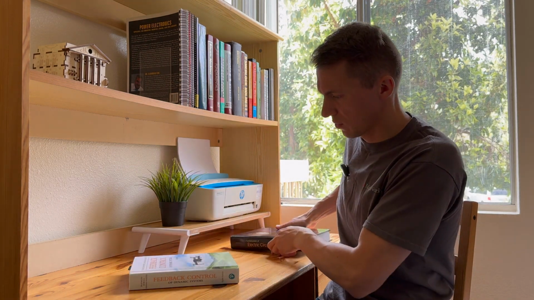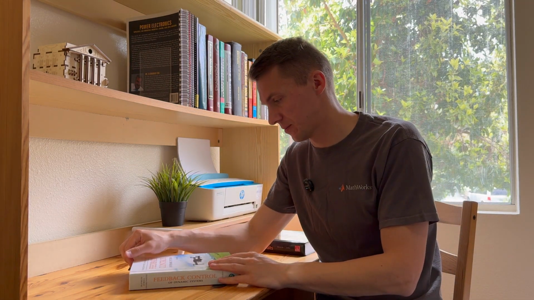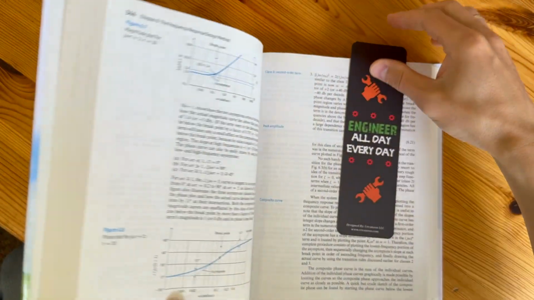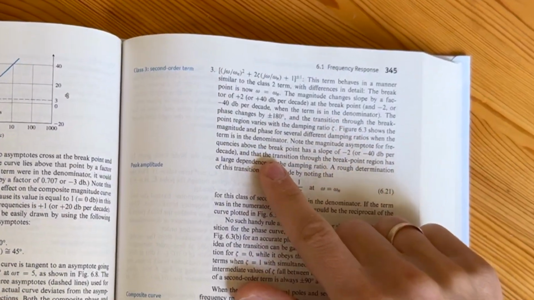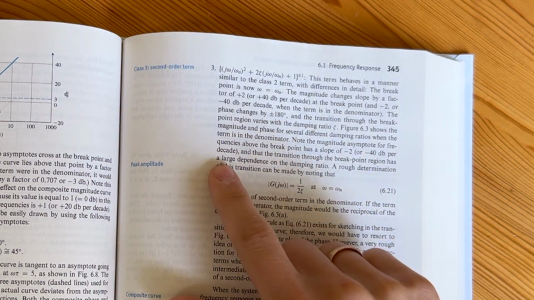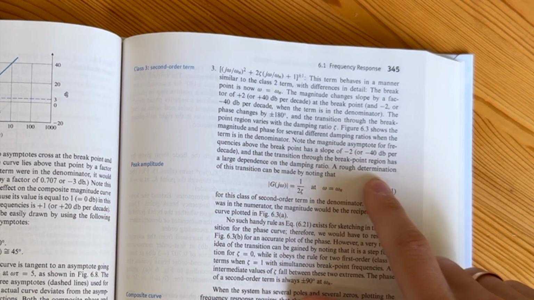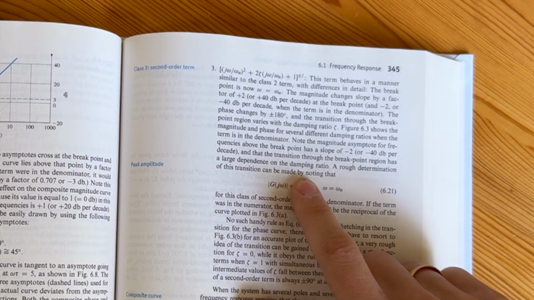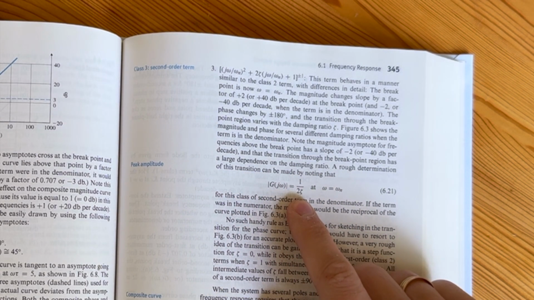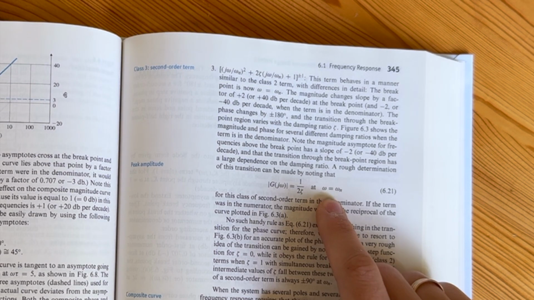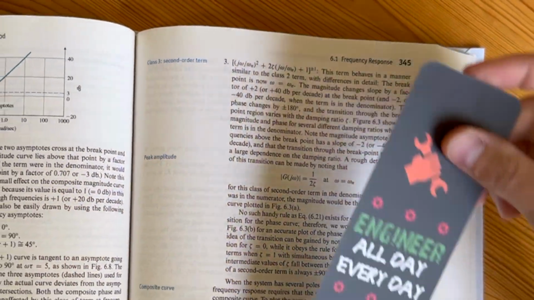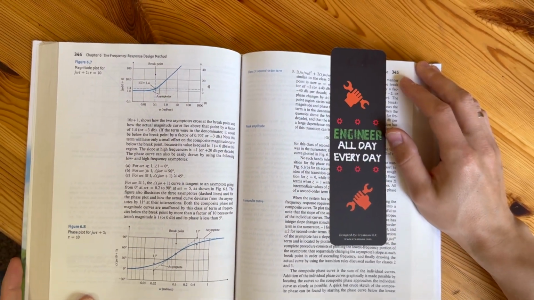Let's see what another textbook says. The transition through the breakpoint region has a large dependence on the damping ratio. A rough determination of this transition can be made by noting that the magnitude equals 1/(2ζ) at the corner frequency. And these textbooks also provide examples of peaking at different damping ratios. Okay, from these textbooks we found that the magnitude of the peak can be roughly estimated as 1/(2ζ), where ζ is the damping ratio.